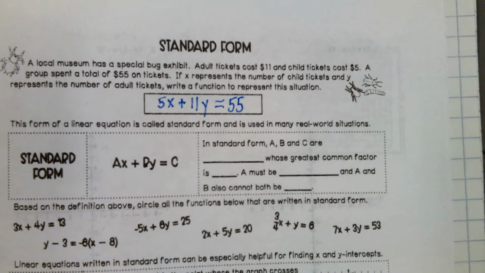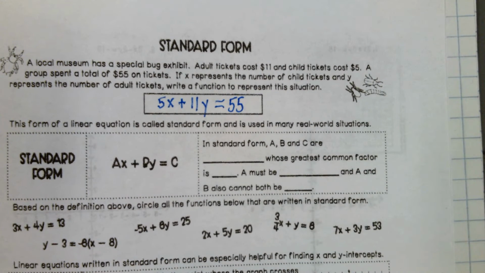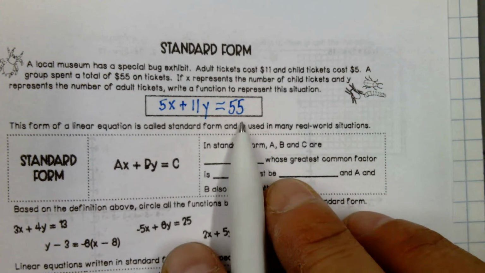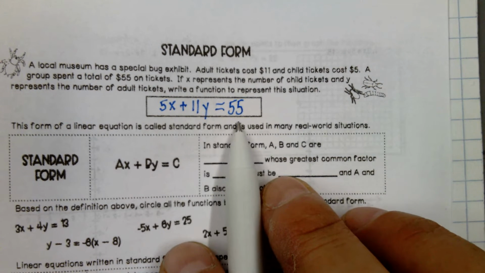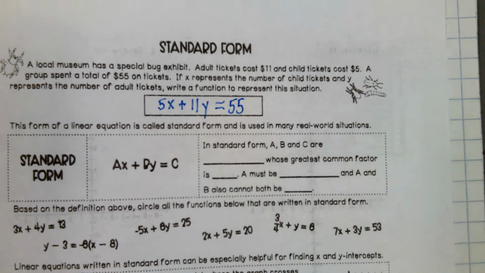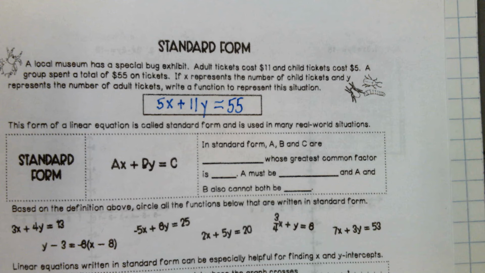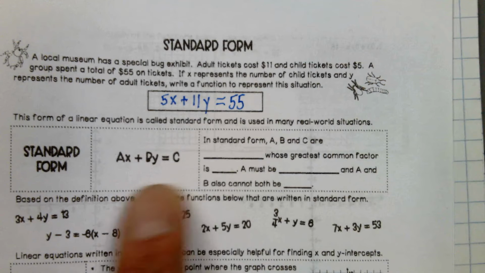55. So with this equation, we could figure out all the combinations of adult tickets and child tickets that they bought. You know, they could have bought just one adult ticket and the rest were for children. Could have been two adult tickets and a few less for children, etc. So this type of equation that I just wrote is called a standard form equation. Okay, so whenever we start saying it's in standard form, it looks like this. Okay, so let's figure out the characteristics. So this is the model for it.